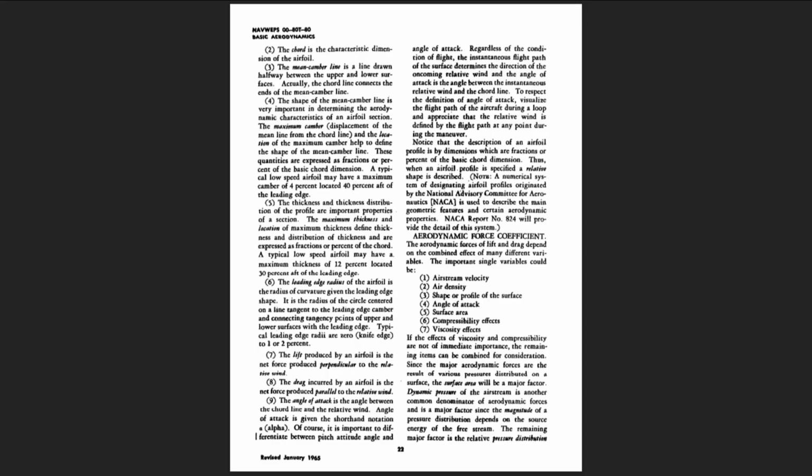Aerodynamic force coefficient. The aerodynamic forces of lift and drag depend on the combined effect of many different variables. The important single variables could be: 1. Airstream velocity. 2. Air density. 3. Shape or profile of the surface. 4. Angle of attack. 5. Surface area. 6. Compressibility effects. 7. Viscosity effects. If the effects of viscosity and compressibility are not of immediate importance, the remaining items can be combined for consideration.